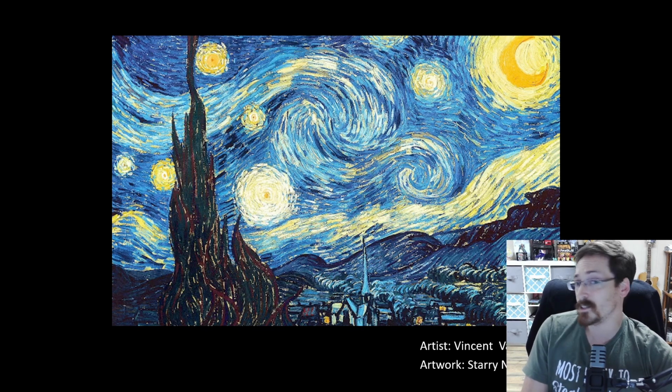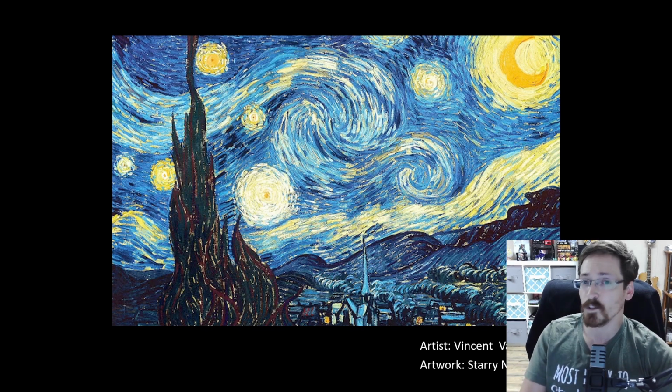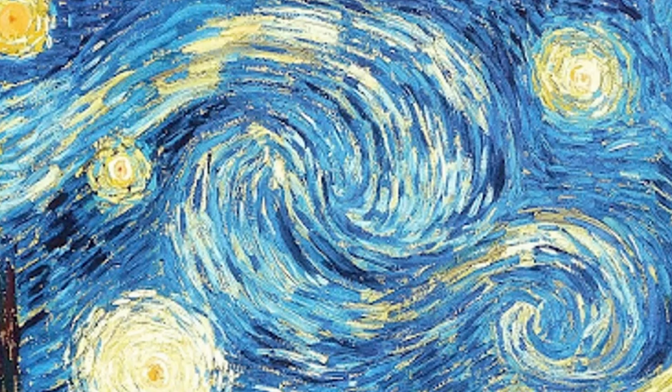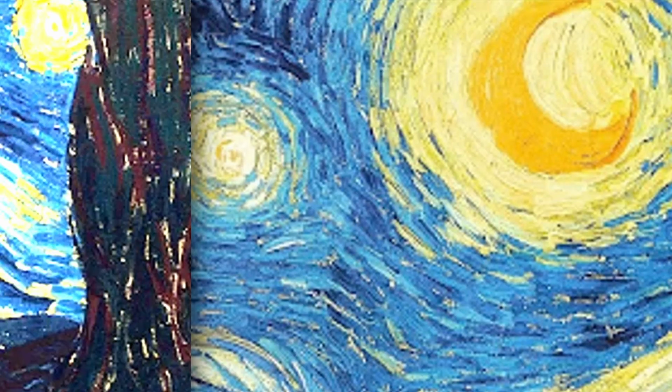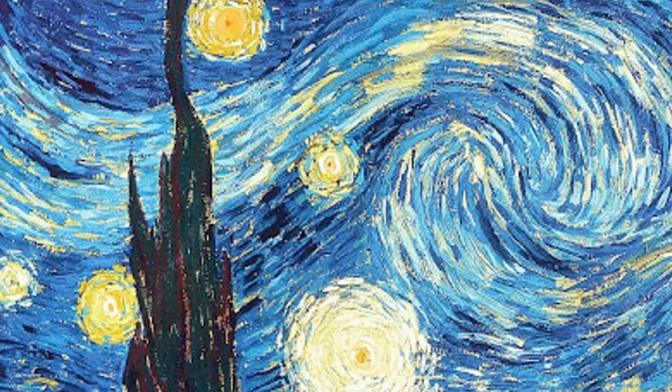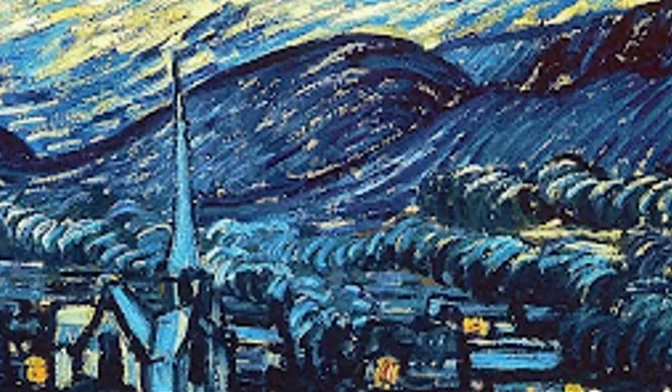And it's not just that artwork. Pretty much every artwork you look at will have unity. With Vincent van Gogh's Starry Night, you can see movement in the stars. You can see contrast between the blues and the yellows in the sky, emphasis on the tree in the foreground. And yes, that is a tree. We will cover that in a later video. You can also see rhythm and pattern in the houses in the background.